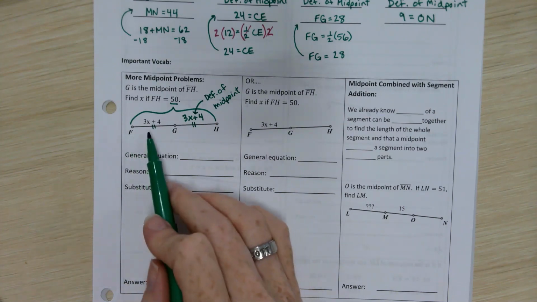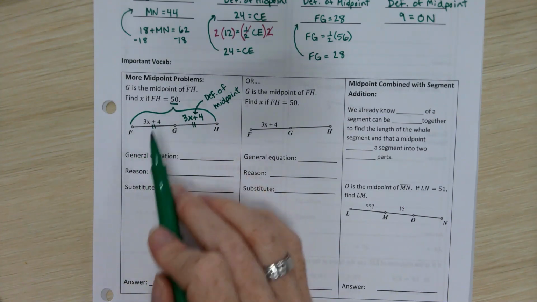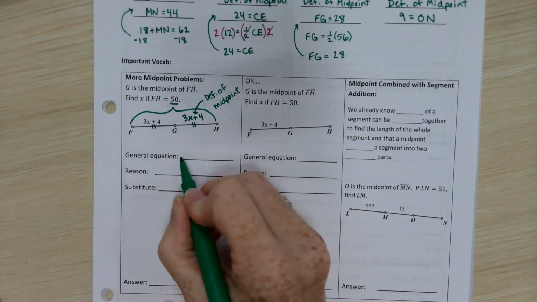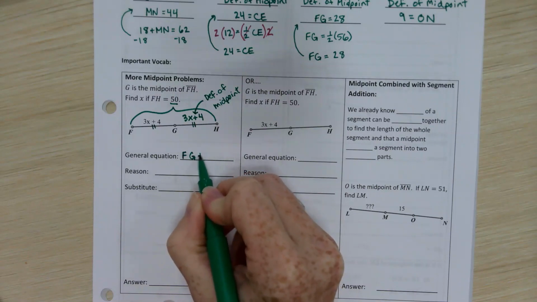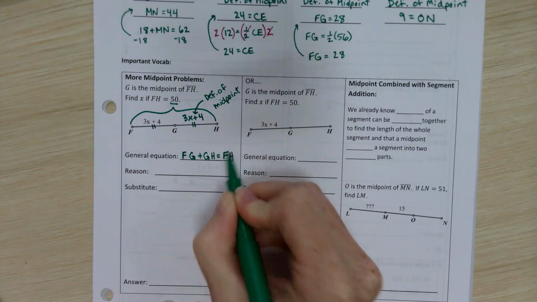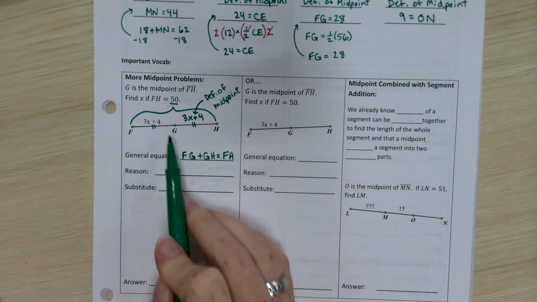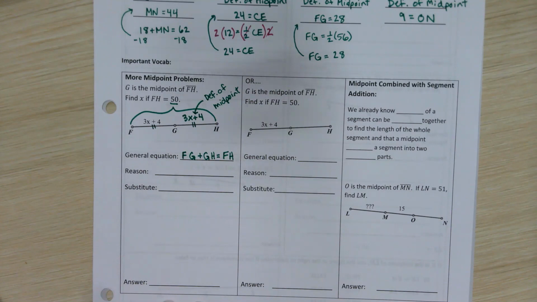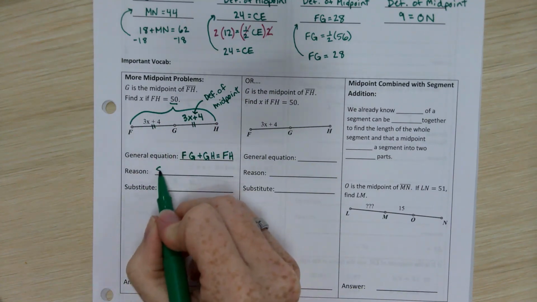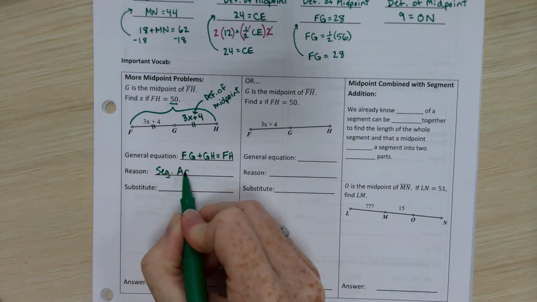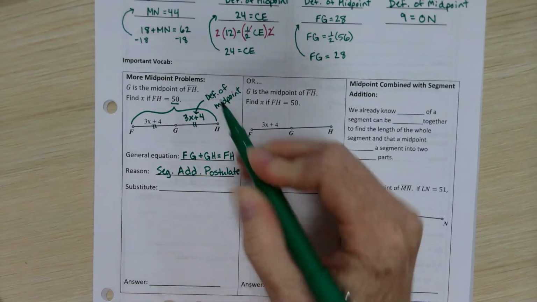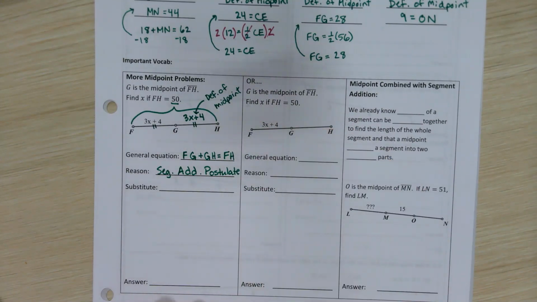Now that we have all three of these values, we know the two parts of the segment and we know the whole thing, we're able to actually write a segment addition equation even though we've been given a midpoint. So the two small portions of the segment, FG plus GH, are going to combine together to make that whole segment. So what we're really using as the reason for our general equation is that segment addition postulate. But the definition of midpoint helps us out along the way.